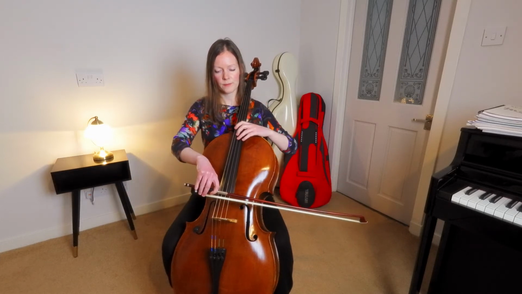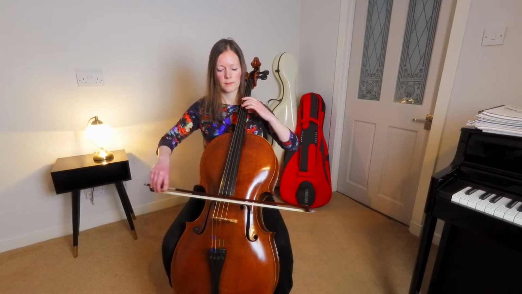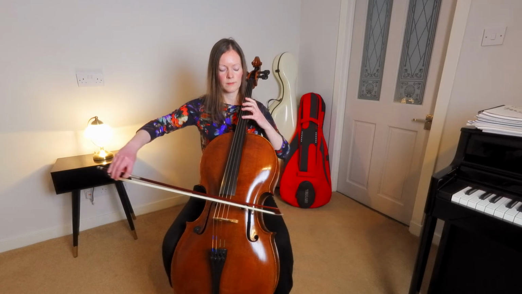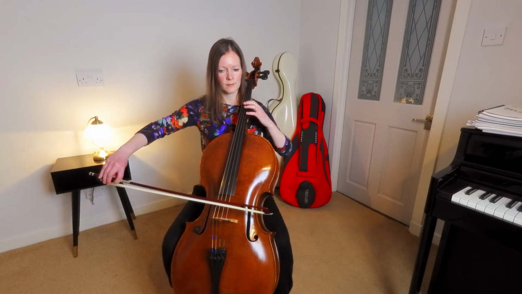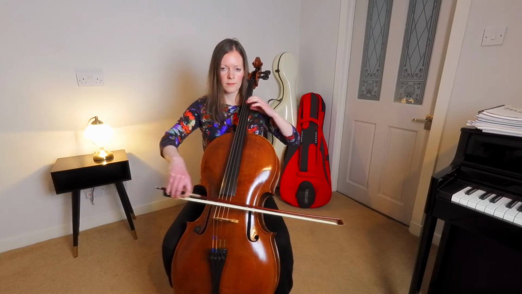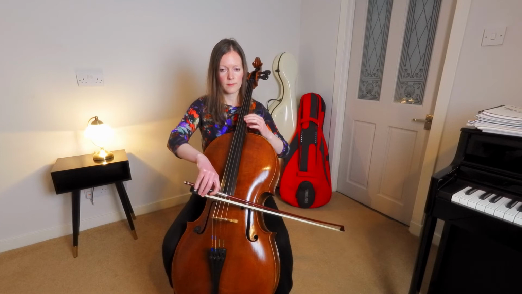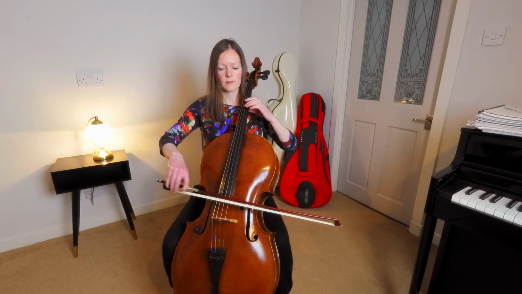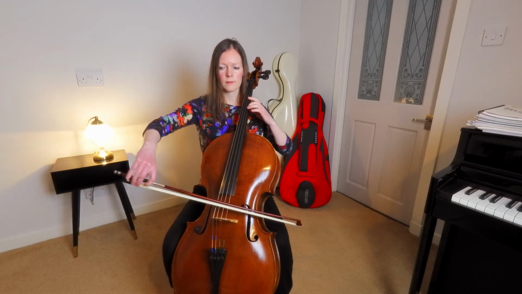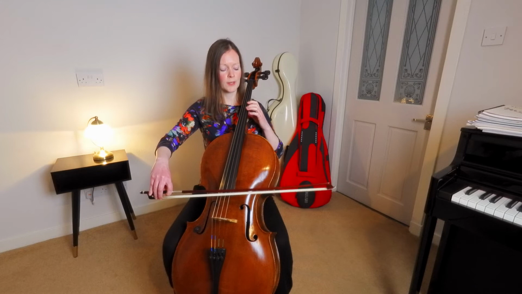Middle two strings. And now I'll go to the top two strings. This next harmonic is really high, so it's higher than this one.